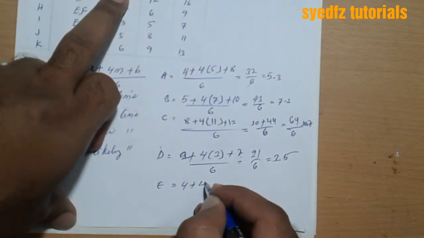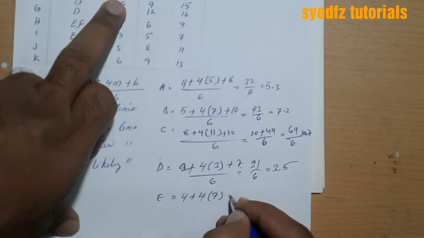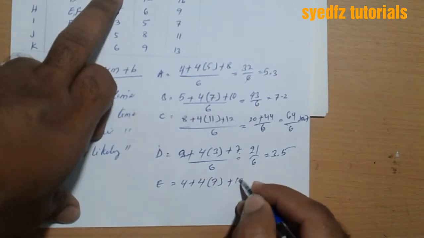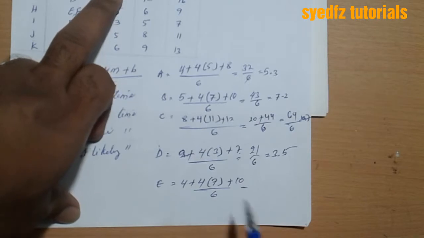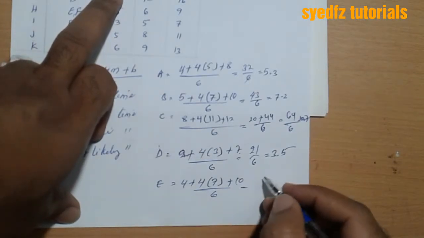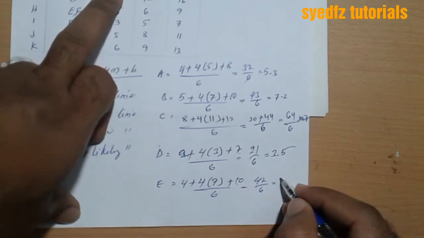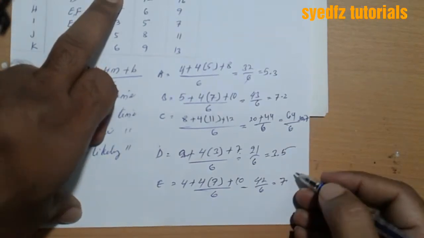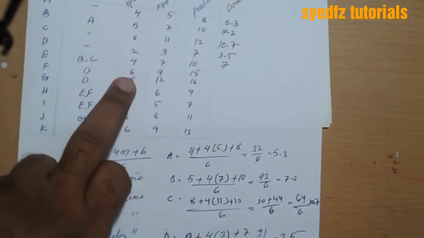Now for E. 4 plus the formula 4, most likely 7, then B is 10, divided by 6. 7 fours are 28, 32, 42, divided by 6 is 7. So E is 7.